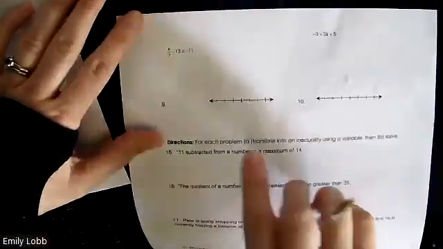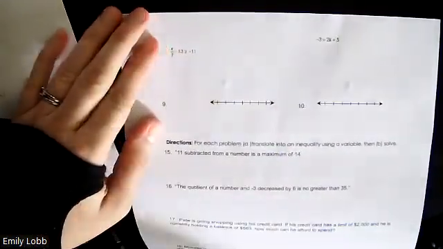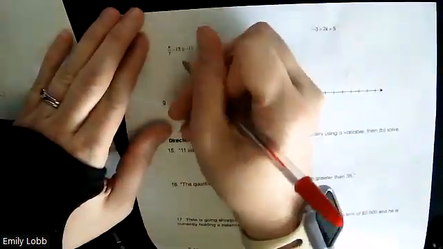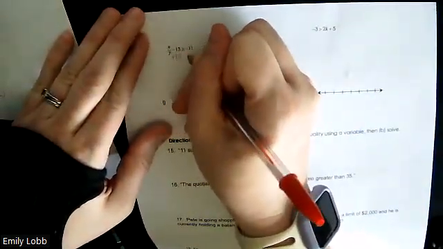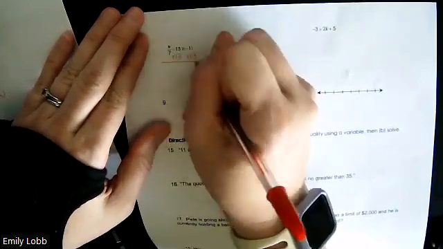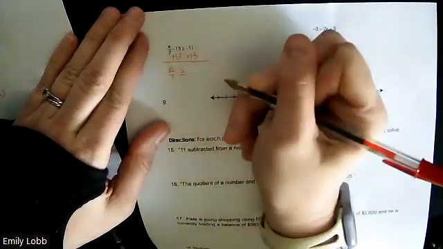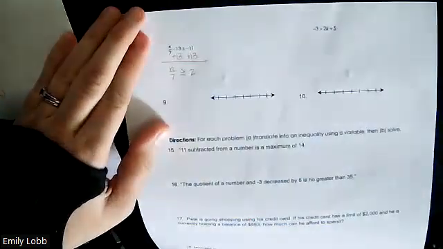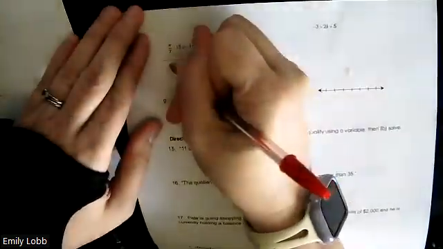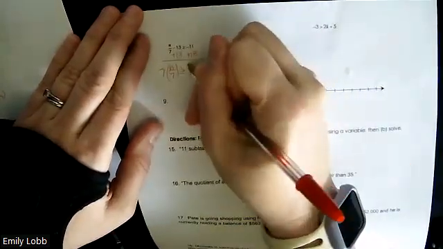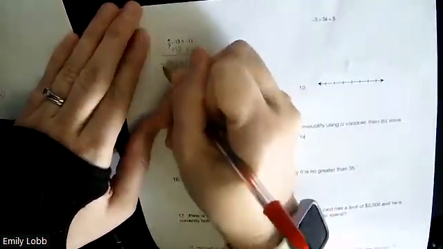That should be the first page. This second page, we're still doing two-step. We're getting rid of the constant that's on the variable side. So I'm going to add 13 to both sides. N divided by 7 is greater than or equal to 2. I'm undoing dividing by 7 by multiplying both sides by 7.